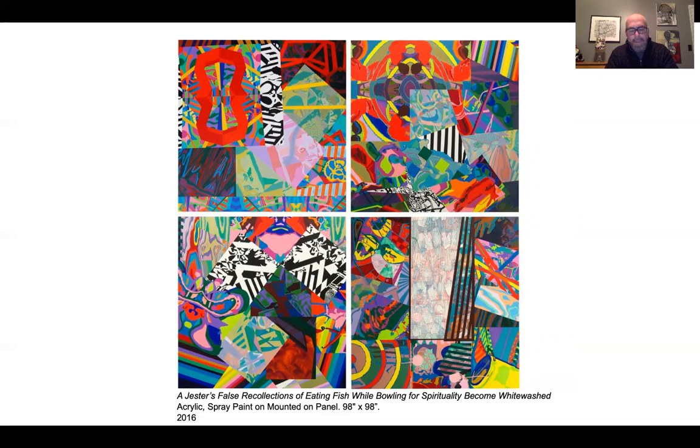Finally, whitewash refers to the central area of the lower right panel painted in high key tones. This was an area I was having difficulty resolving, so I did a whitewash of gesso with a little bit of color mixed in over it.